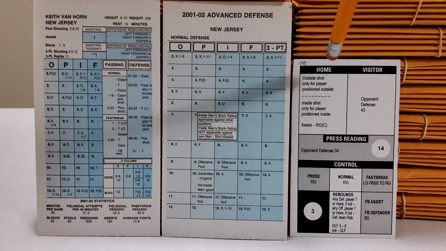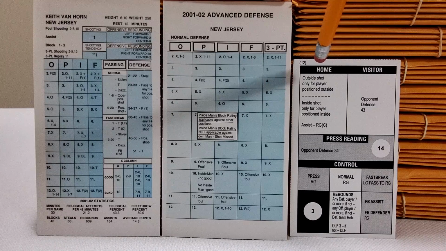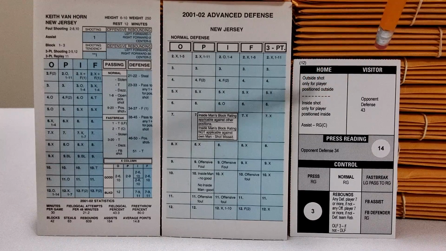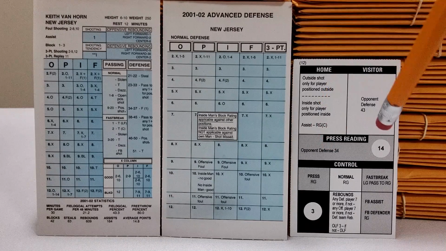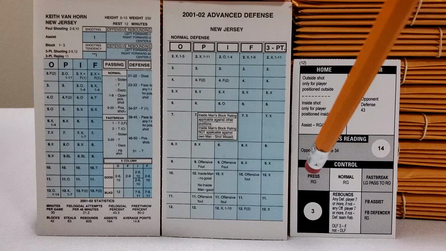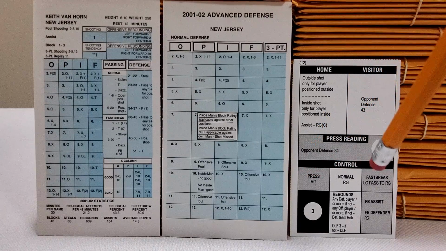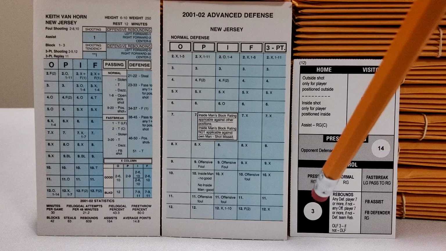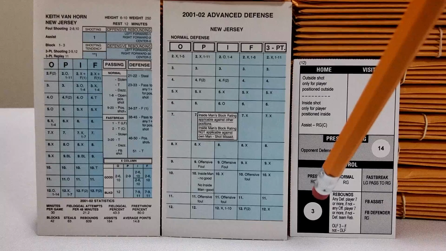The action card always has on the left-hand side a home box and a visitor box. It will have a press reading. It will have a control section: press, normal, fast break. It will always have a number at the bottom left-hand corner that you're going to be using for various different things.